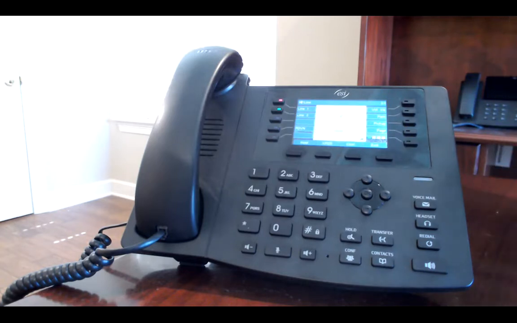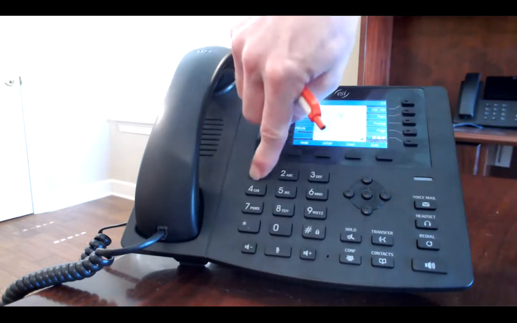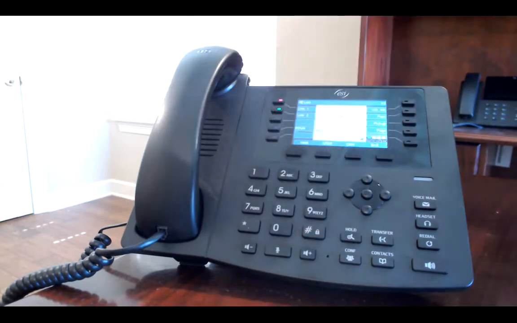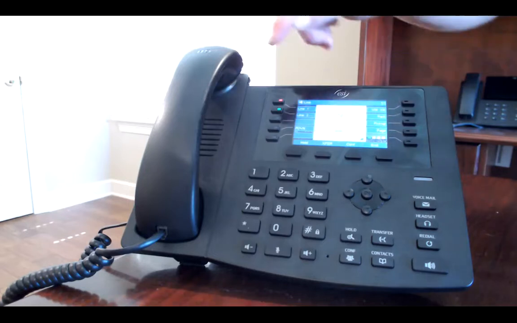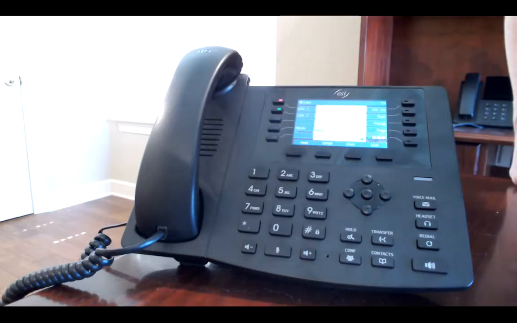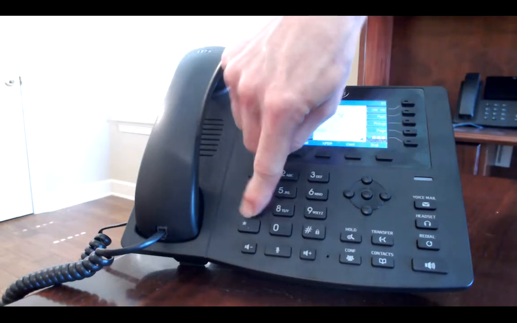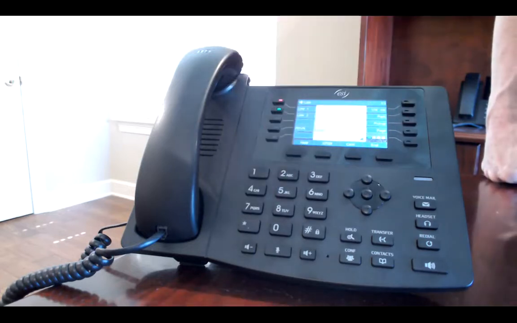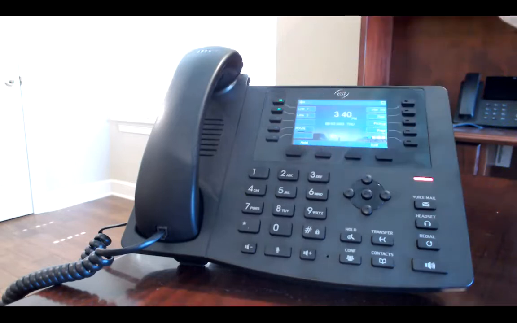You'll be prompted to enter your password and pound. You have 11. And then from here, you can press 1 to listen to your messages. 1 for new message, first message. And then you can press 7 to delete. Press 3 for advanced options.